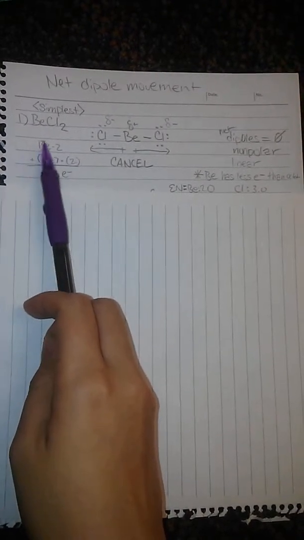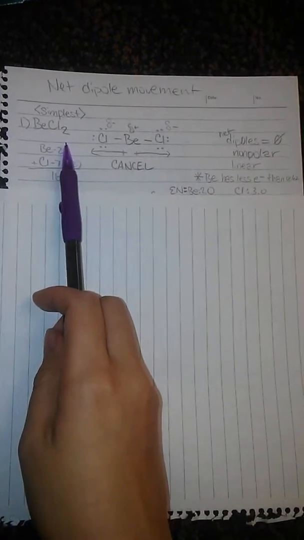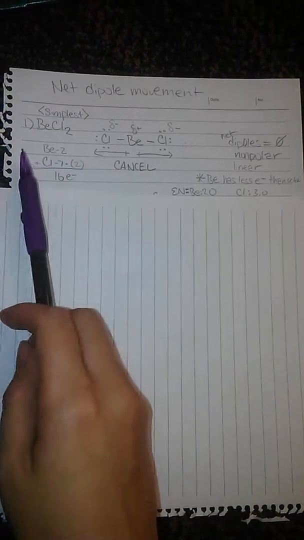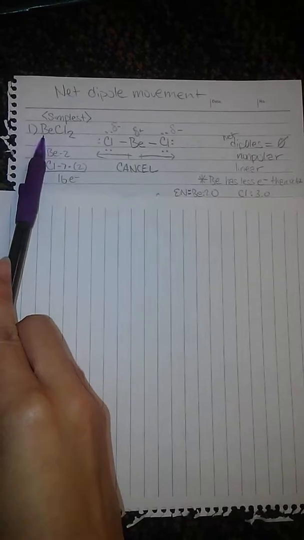So today I'm here to talk about net dipole movement. With our first one, our easiest molecule, we have BeCl2. And how to find this is you can find out how many valence electrons will make up this molecule. So for Be, you have 2 electrons, and from Cl, you get 7. And since you have 2 of these, you add them up to get 16 electrons.